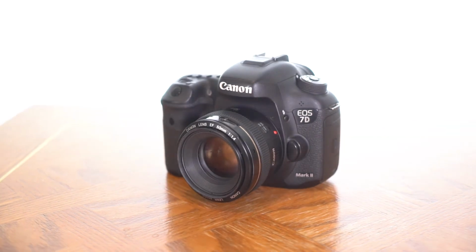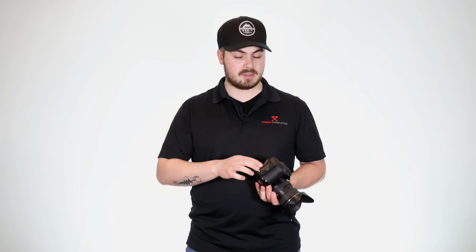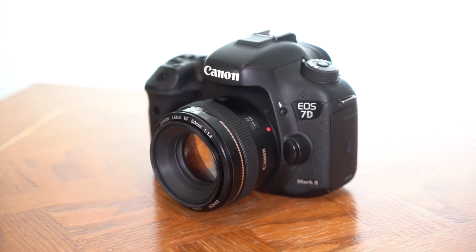It also has jacks for both your microphone and your headphones. It also features a dual card slot here, so you can have your compact flash as well as your SD card, which can really come in handy. The camera features a metal skeleton as well, which is really great. It makes it a lot more durable and a lot more sturdy in your hand compared to something like the 80D. So this is a really good travel camera.